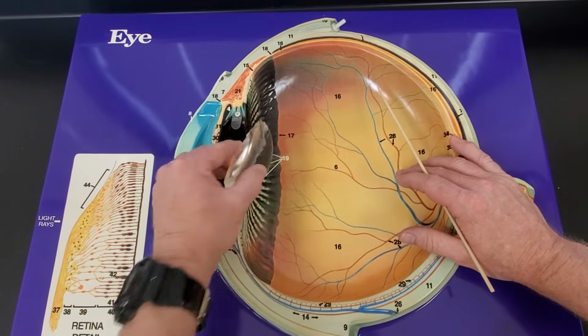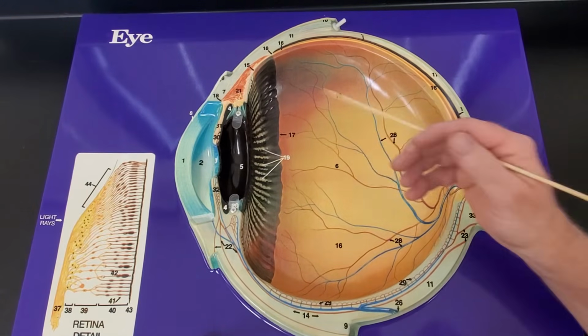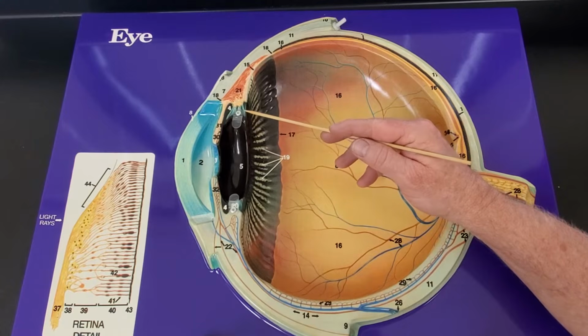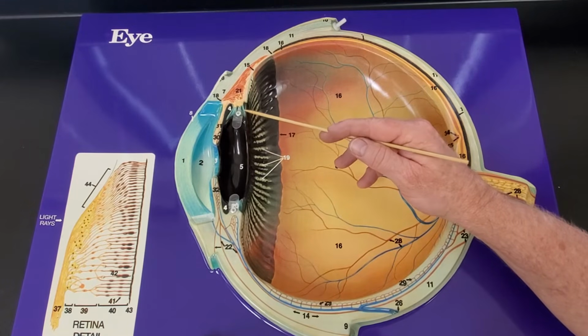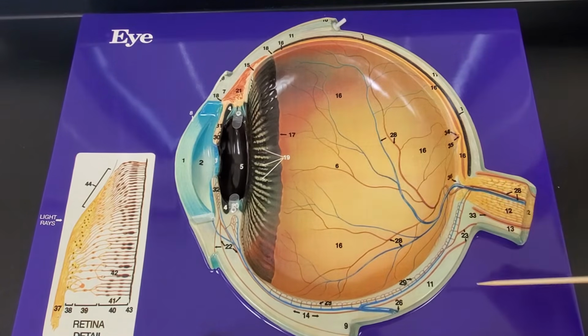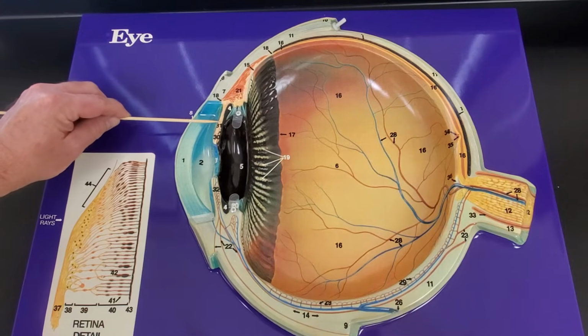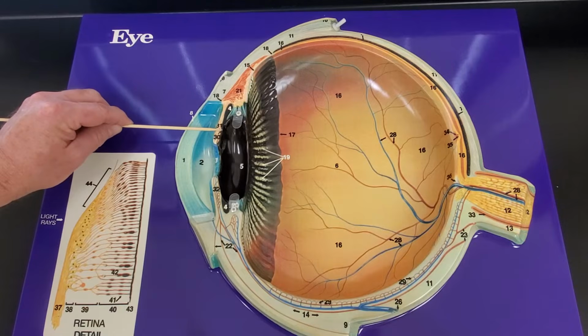If I take the lens out, you might be able to see, and it's a little bit hard, and I can't move the camera right now, but there are some suspensory ligaments going all the way around, but it's really these little white lines coming down here. Now, also coming off the ciliary muscle is another muscular structure. This represents part of the iris.